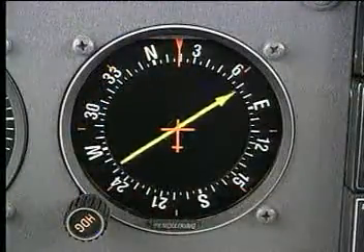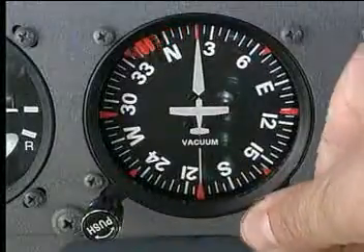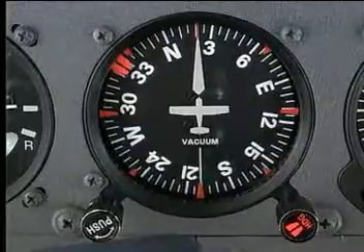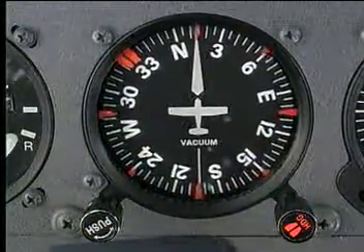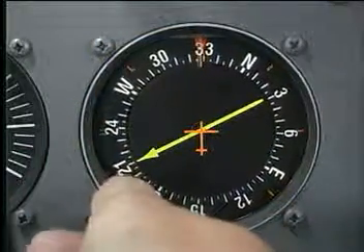Okay, there's station passage. Well, now we'll turn left, and intercept that 356 degree bearing from the station and follow it to the airport. Now, I'll continue this left turn to a heading of about 325 degrees, and that way I'll intercept that 356 bearing from the station at about a 30-degree angle. And of course, I'll rotate my ADF card to match my new heading.